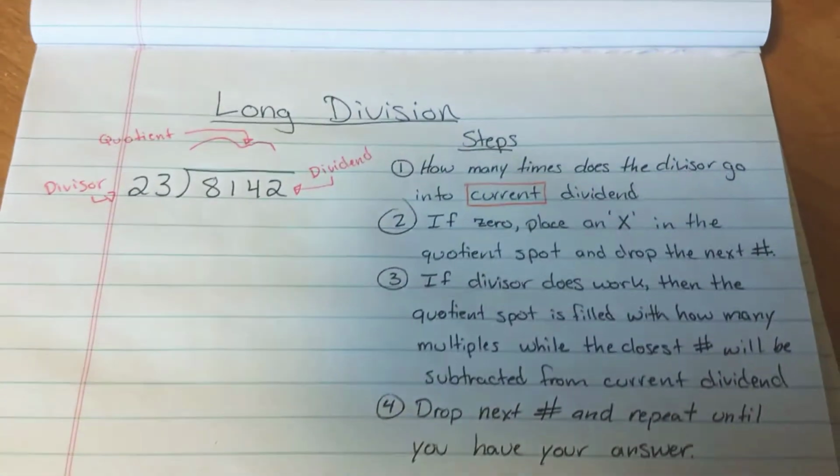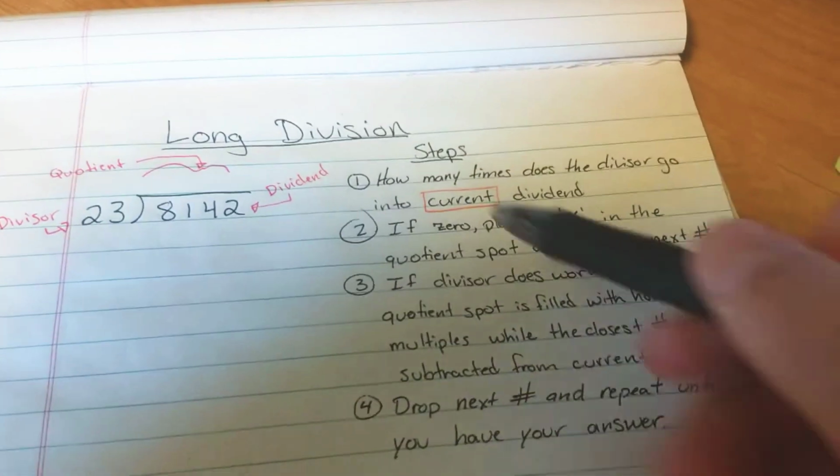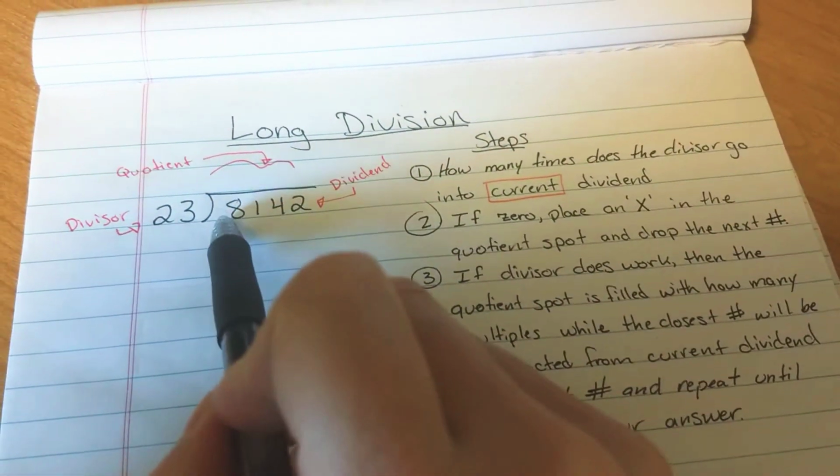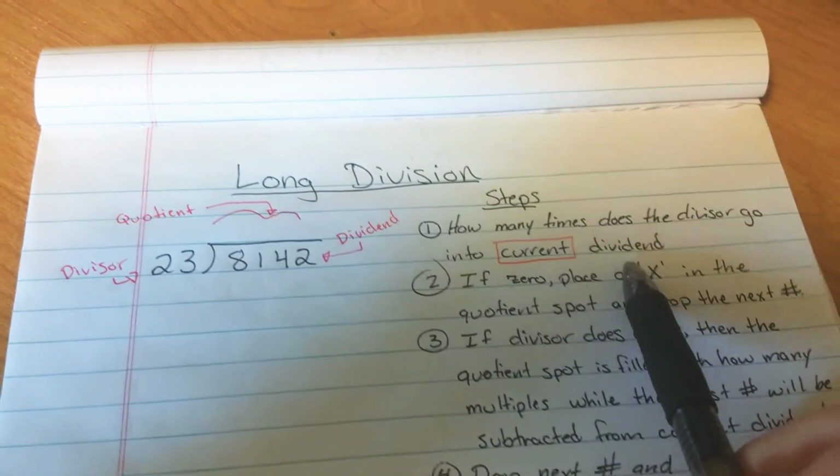Struggling with long division today, this might help us out quite a bit. On here, I have the steps on how to divide, and I'm going to go through an example. Step number 1 says, how many times does the divisor go into the current dividend?